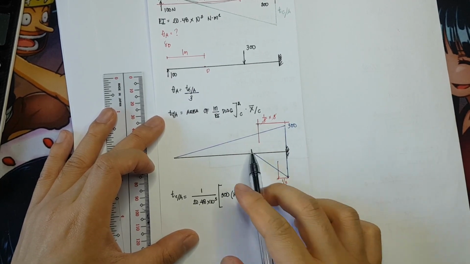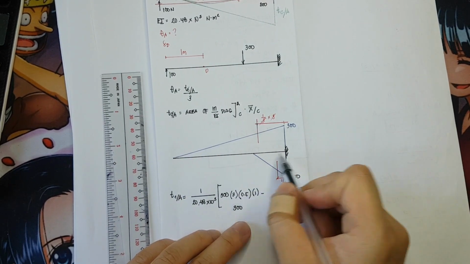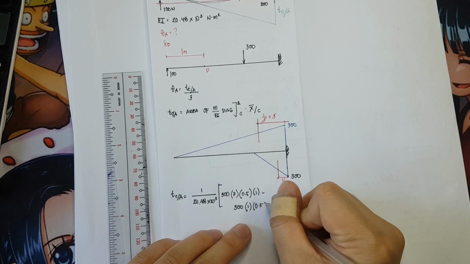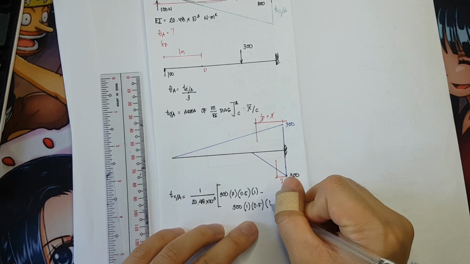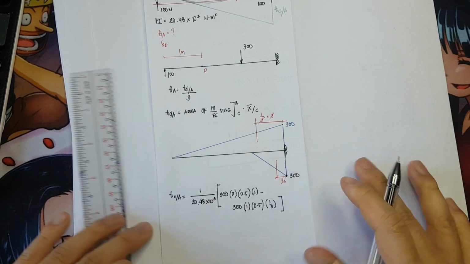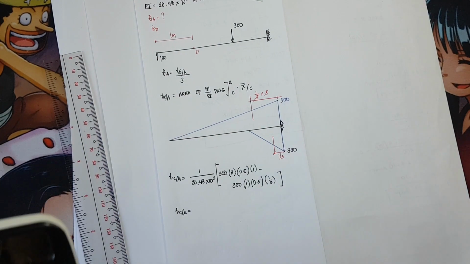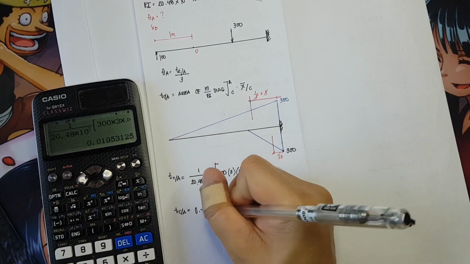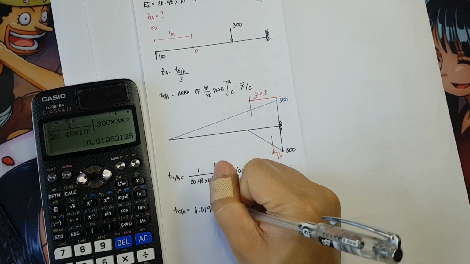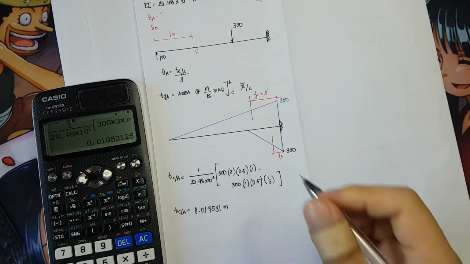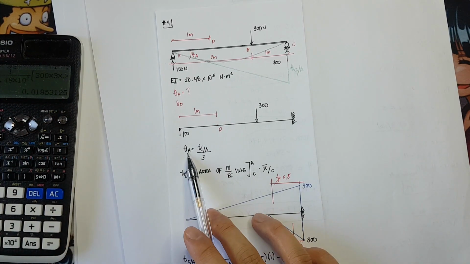minus, because it is on the negative side, minus we have 300 times a span of 1 times 0.5 because it is a triangular load times the lever arm of 1/3. Okay, TCA therefore is equivalent to 0.01953, and that is in meters. That is the TCA. So since I already have my TCA here, I can substitute there to solve for theta A.